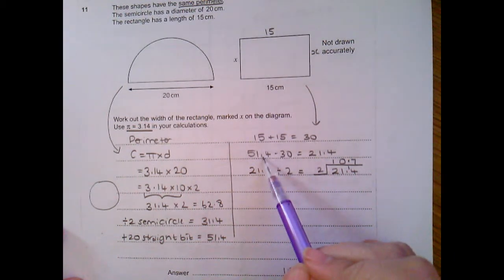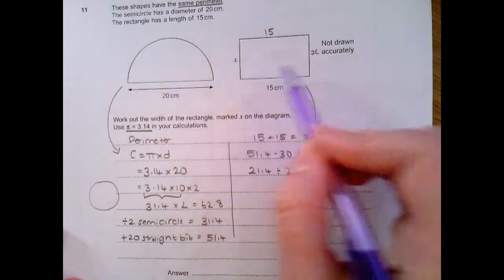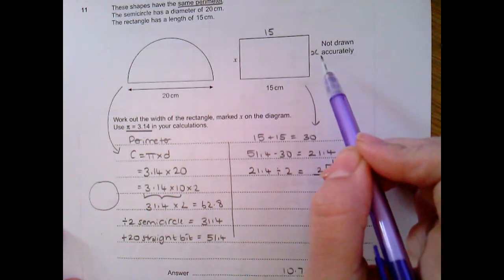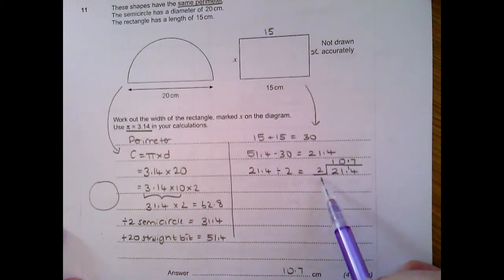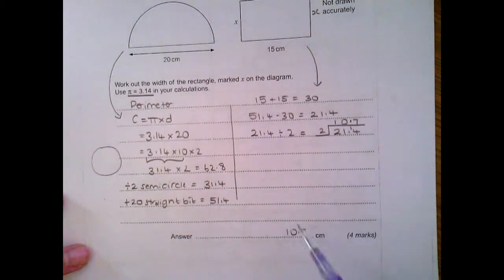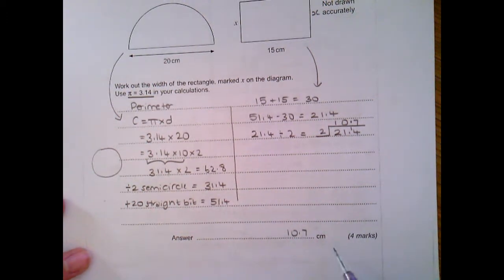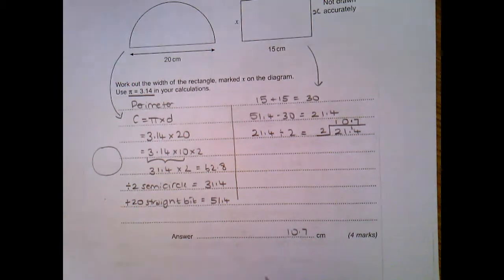So take that off the total perimeter of 51.4, leaves you with 21.4, and then split it in half because those two widths would be the same. So I did a proper sum there for that one. Mustn't have been smart enough to be able to do that one in my head. So divide that by 2 gets you 10.7 then. So 10.7 is your answer. Quite a bit of working out there for 4 marks, but there's nothing there that you shouldn't be able to do.